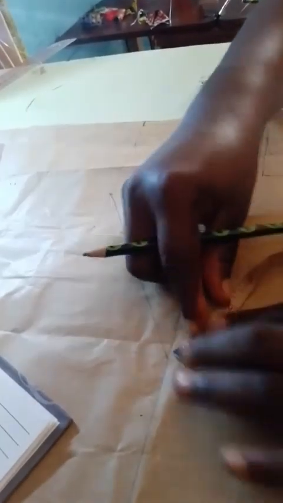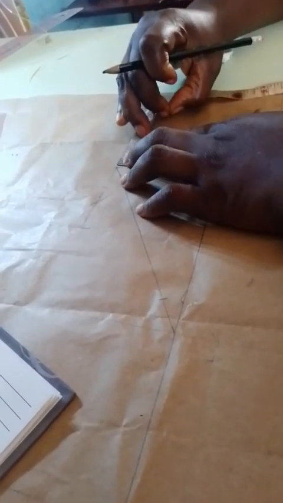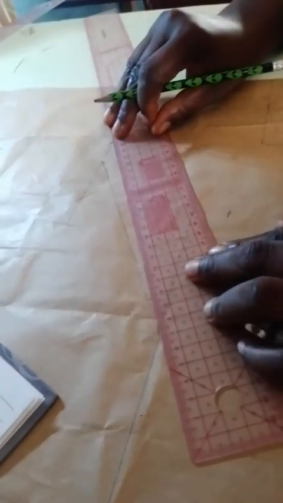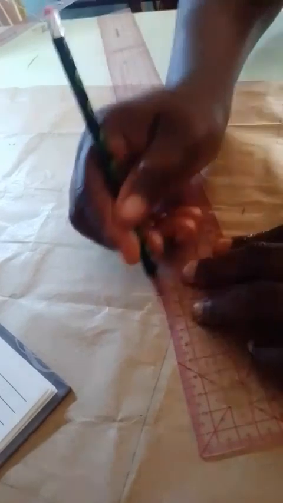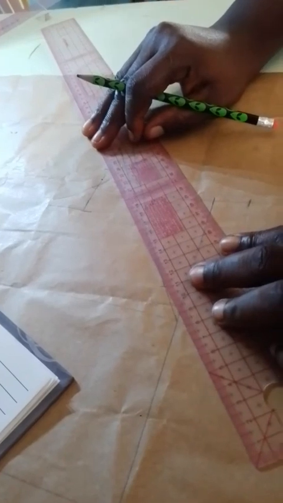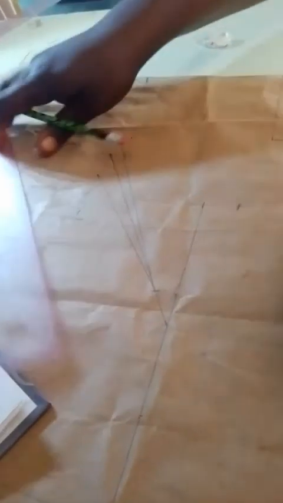So here, from this bust point up, I measure 1 inch. Then from this line, I measure 1 inch, then another 1 inch. Then you connect it down to this point. So that's about this. Then you come down by half an inch here.